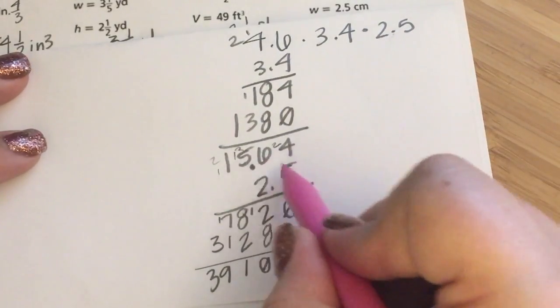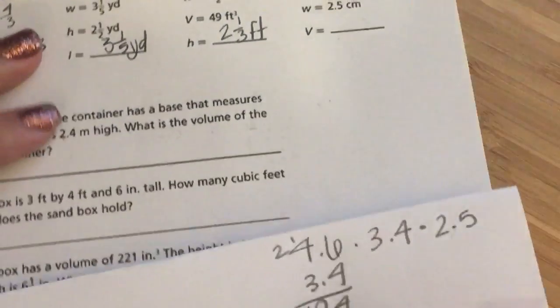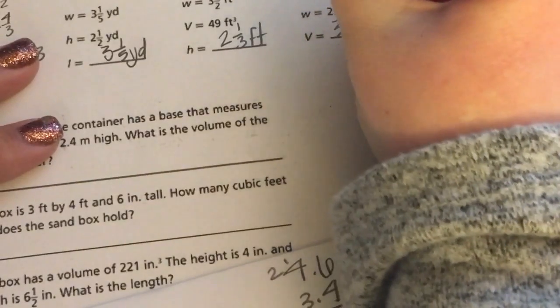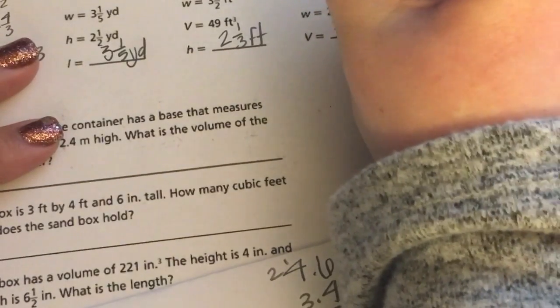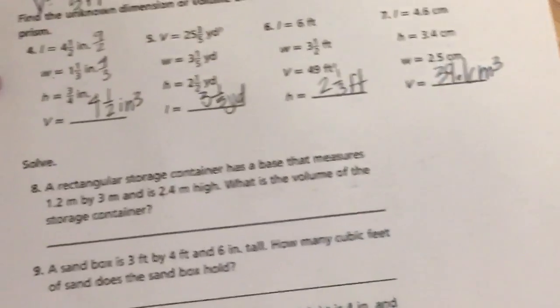But now I need to move my decimal point 3 times. So 1, 2, 3. I get a final answer of, I could even say 39.1 as my answer because those zeros, although I could have an infinity of them, they really don't change anything.